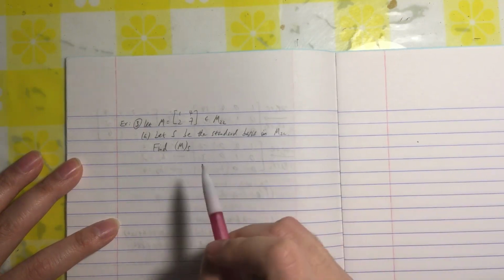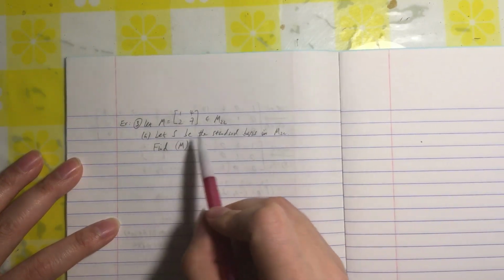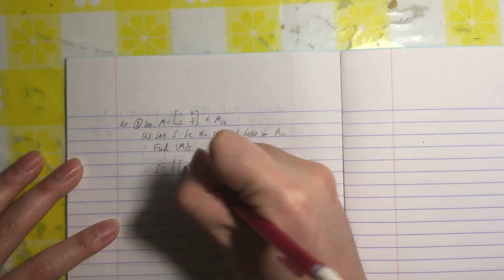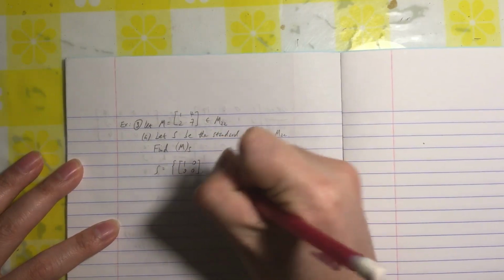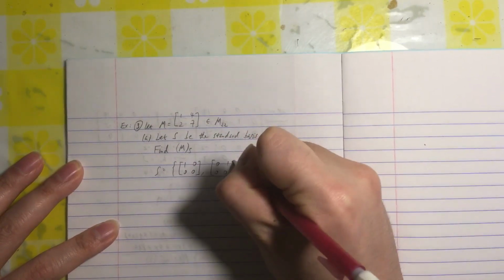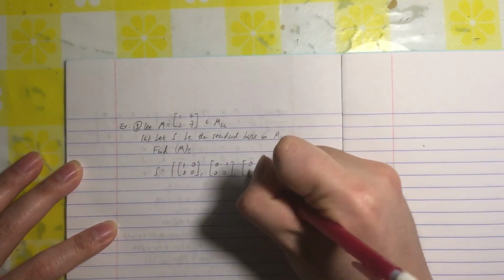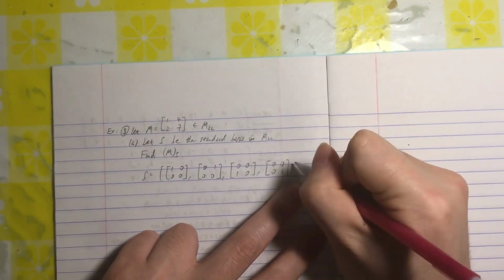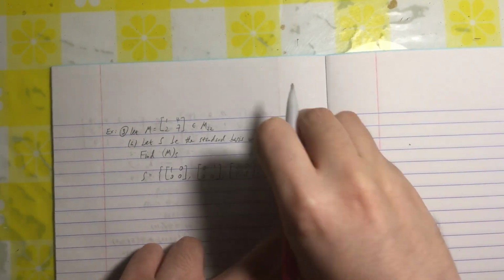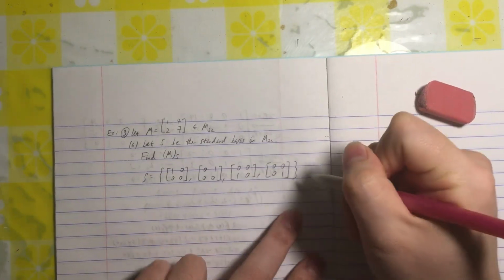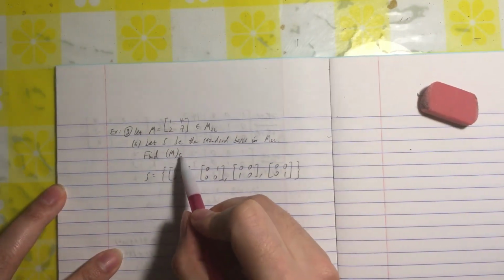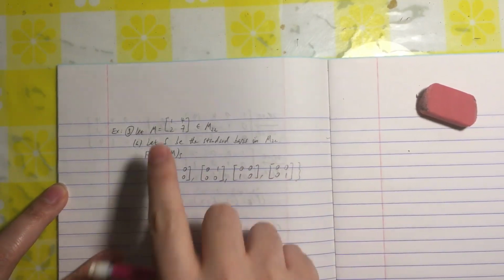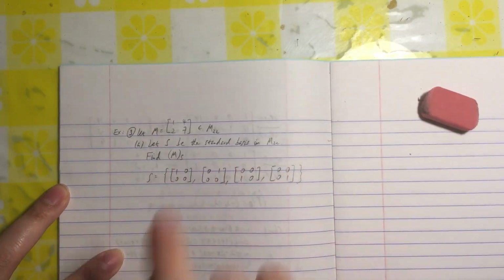Here, how can we find the coordinate vector of M with respect to S? S is the standard basis in M22, which means S has 1, 0, 0, 0, 0, 1, 0, 0, 0, 0, 1, 0, and 0, 0, 0, 1, four vectors. In order to find the coordinate vector of M with respect to S, we try to write M as a linear combination of these four vectors in S.